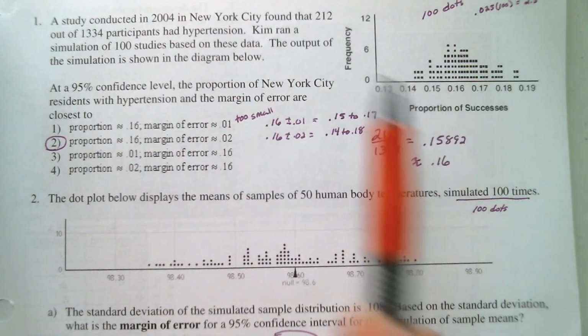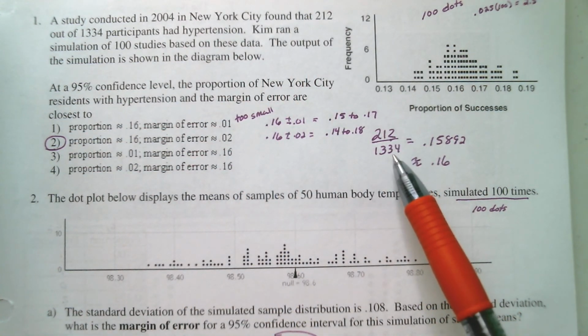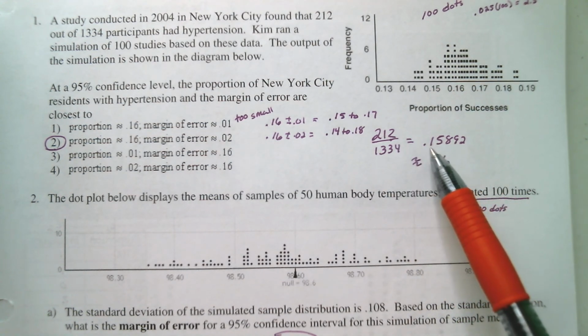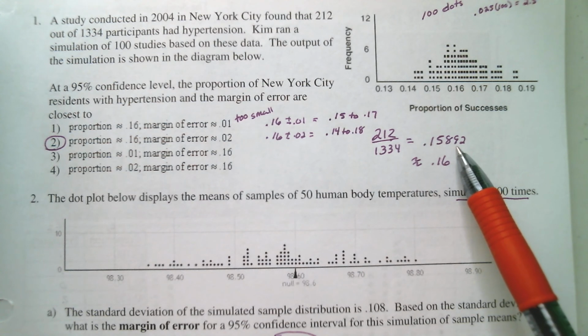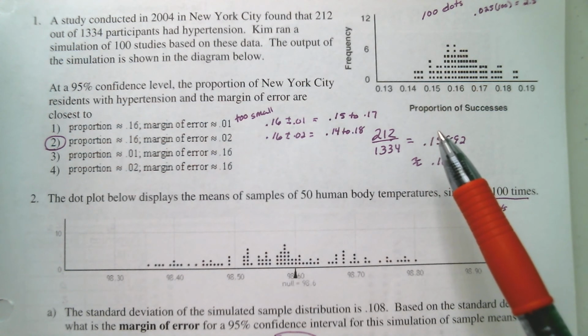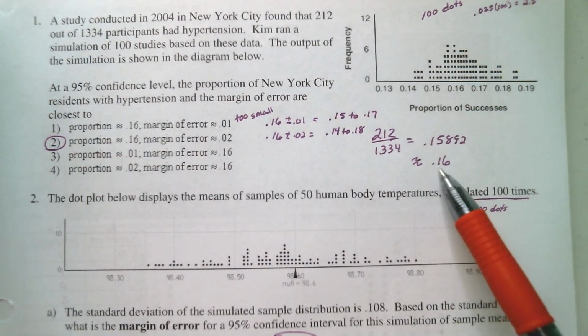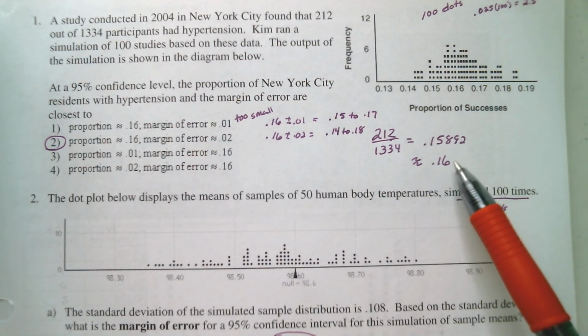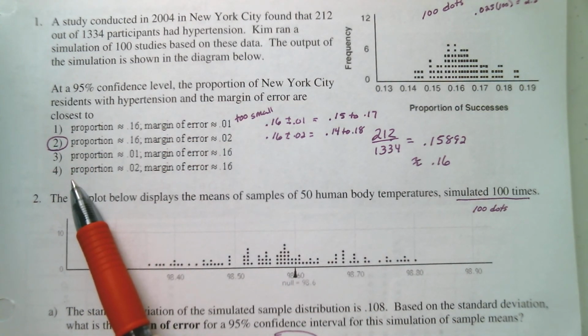Take the fraction and the decimal comes out to be 0.15892. So the proportion of participants that had hypertension is approximately 0.16. So that rules out options 3 and 4.